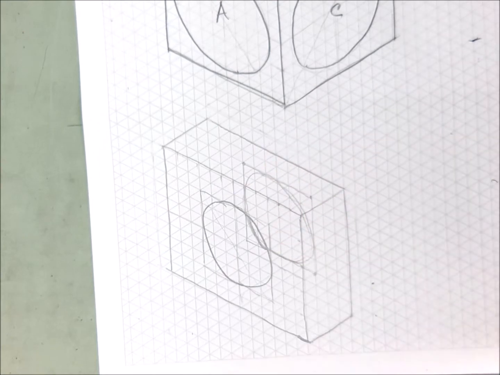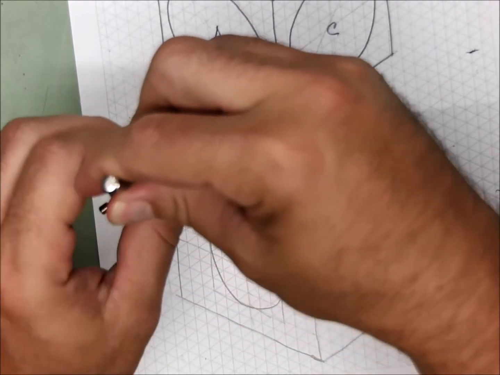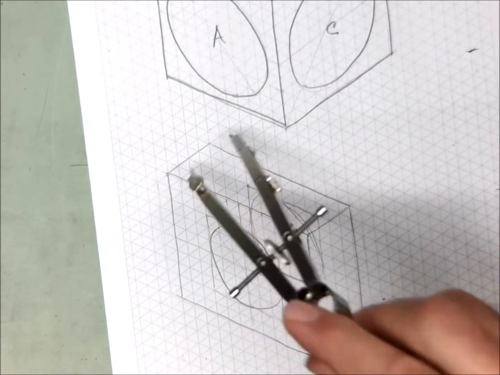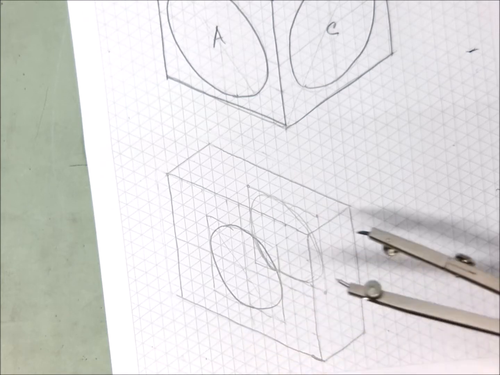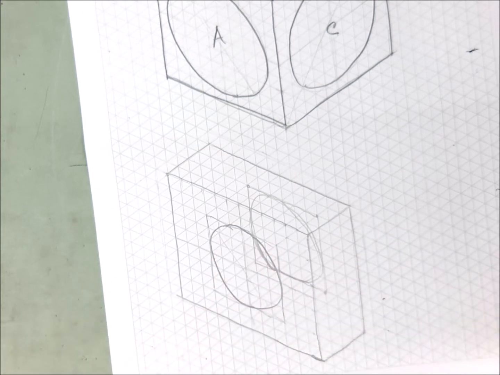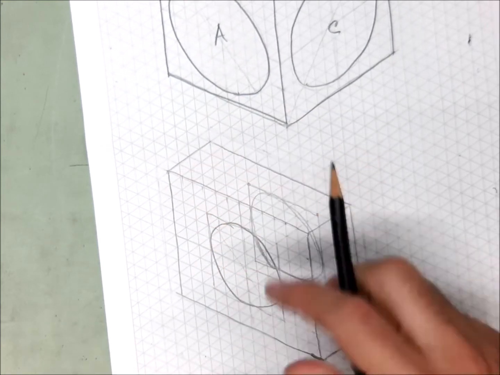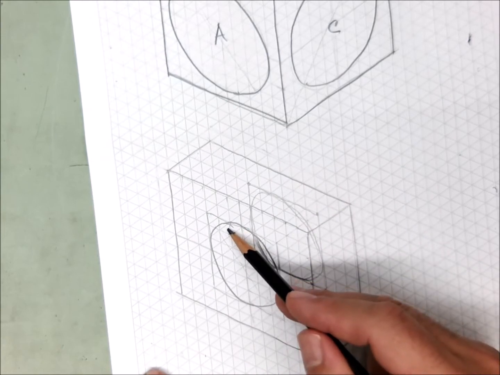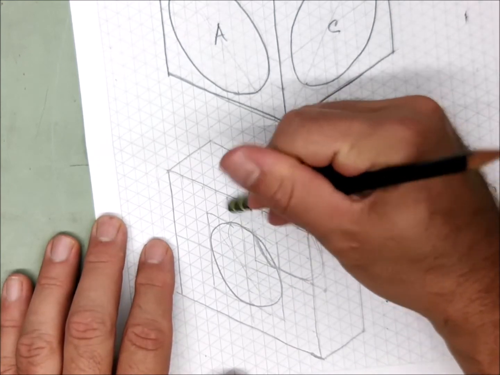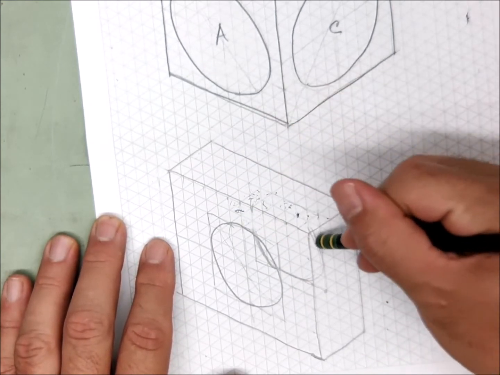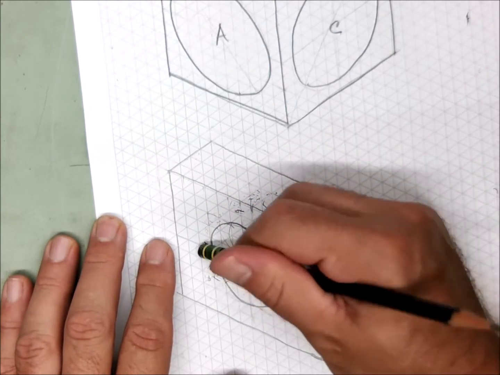It looks like you might just see a little sliver there. You could check the depth with your dividers or your compass, to see how much of that you'd actually see. There probably is a little bit, and the thinner it is, the more you'd see. If this was only 2 squares thick, there would be much more of that ellipse showing back here. But I will erase what I don't need now that we have the basic idea about how to lay out circles and holes in isometric.